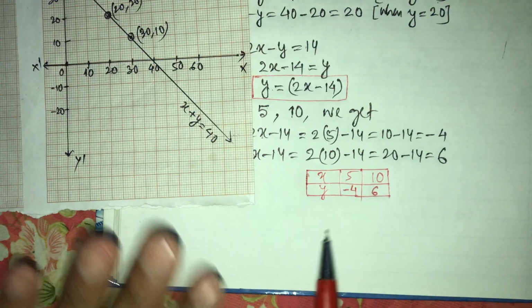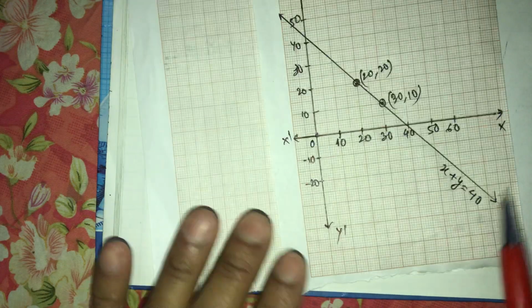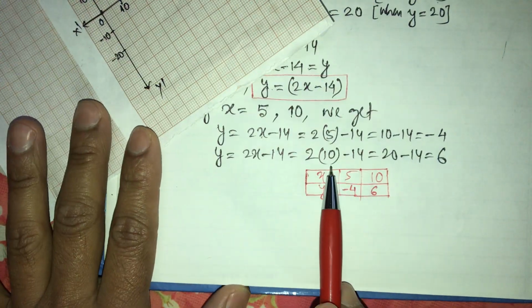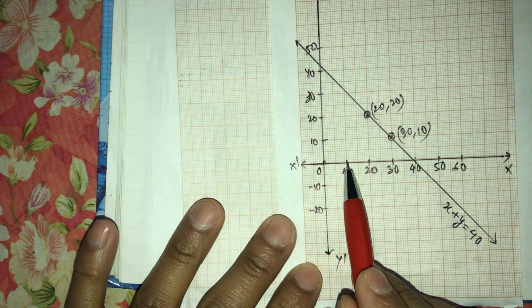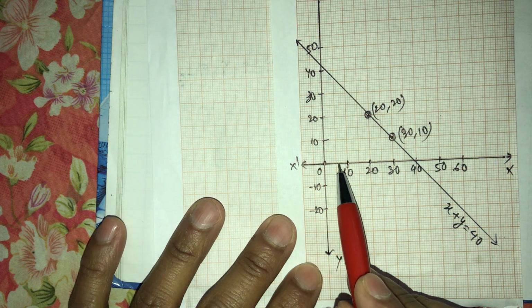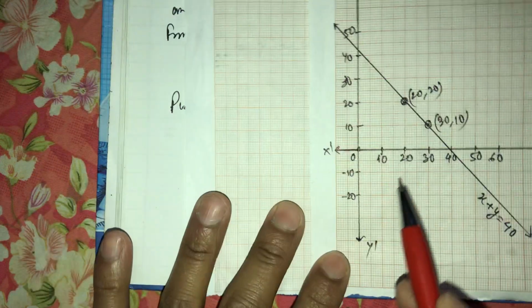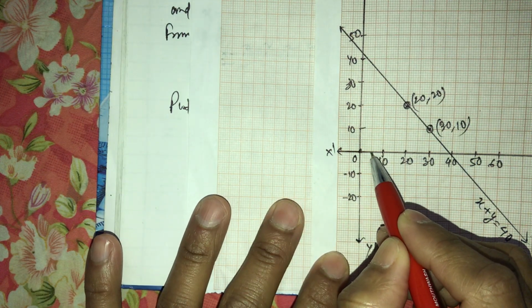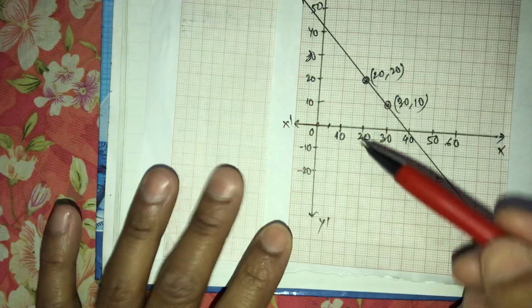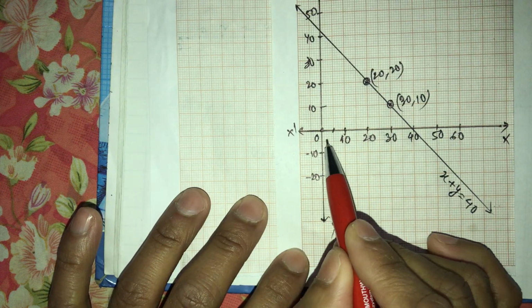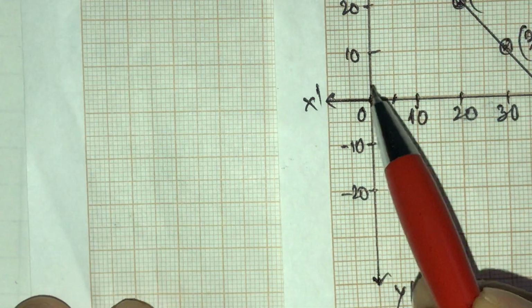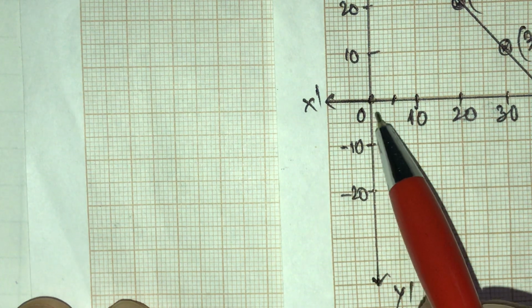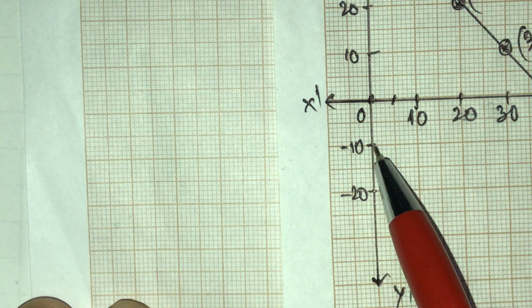Now the second table is here, 5 and minus 4. So x is 5, y is minus 4. Along the x-axis, 5 means, see, from here to here I took 10. One small division equals 1 unit. So this 5 we need to mark here. If you count, you'll find this middle point will be 5, and y was minus 4. Minus means we will go down here. See, this is 0 origin, and from this to this is 10, so we have 10 small divisions. That's why we'll count accordingly.